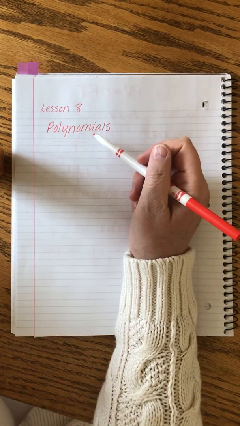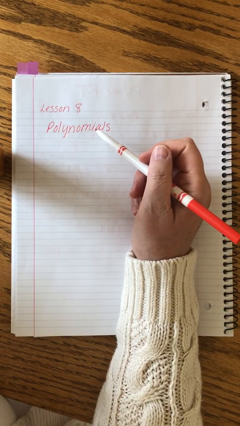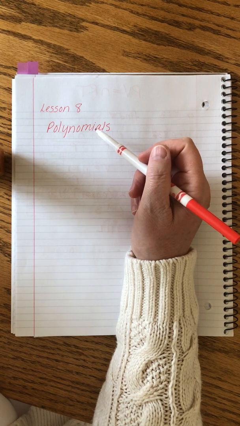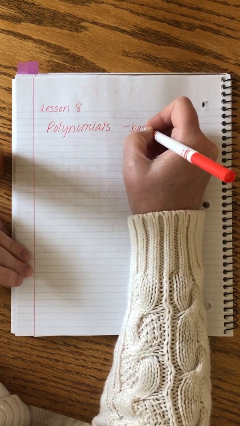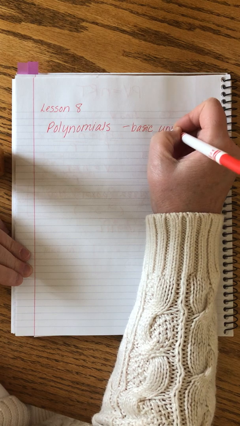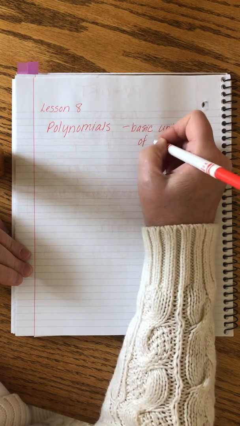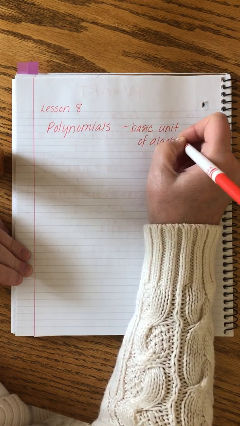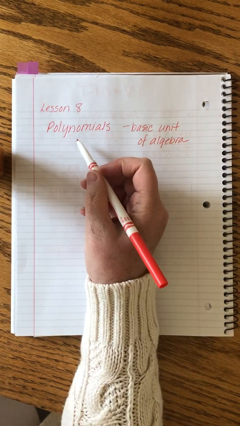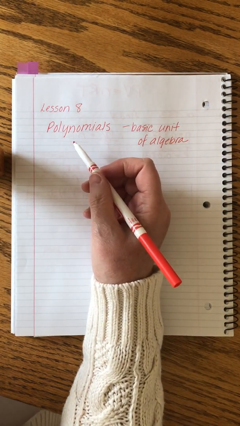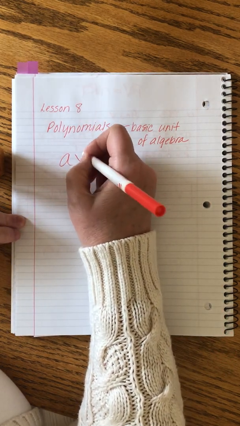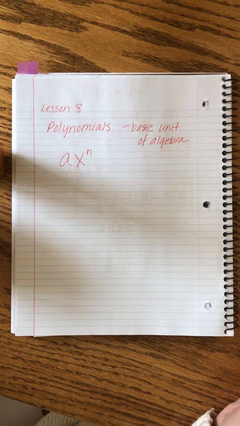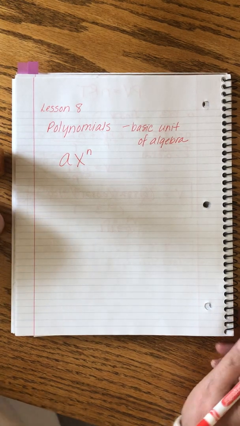The word I want to talk about is polynomial. Polynomial is a big, scary word for a simple, easy idea. A polynomial is the basic unit of algebra. You've been using them for a long time and you're not scared of them at all. What you are scared of is probably that name because it's a scary word. Polynomials always take this shape. That looks weird. What even does that mean, right?